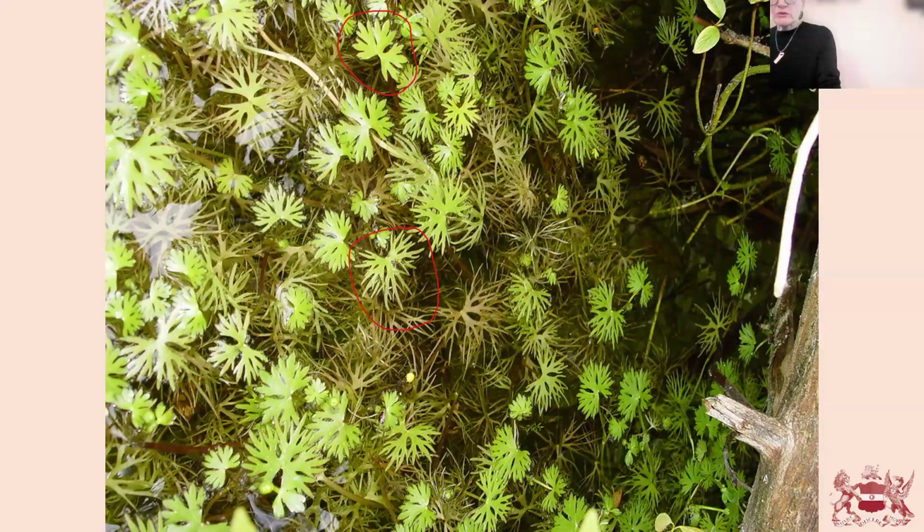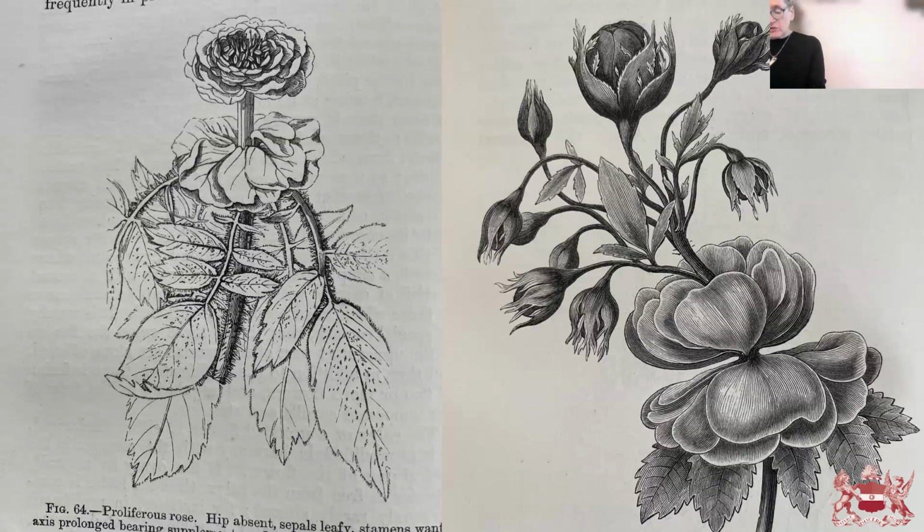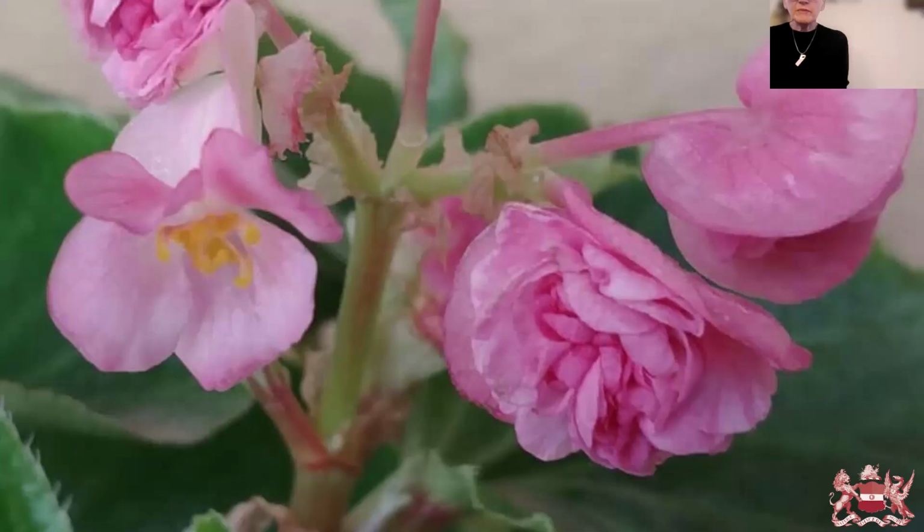But there are also what we will for now call abnormal examples of plant growth, like these proliferous roses in Masters' book, Vegetable Teratology. He calls them proliferous roses. He defines proliferation as the production of buds in unwanted situations, unwanted in the sense of unusual situations. And most of us would probably recognize that this growth of a shoot with leaves from the center of the flower is indeed unusual. Other abnormalities, however, are less obvious.